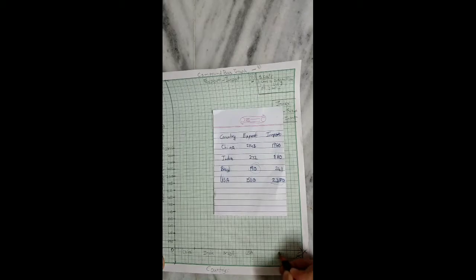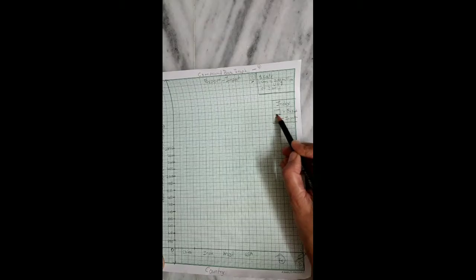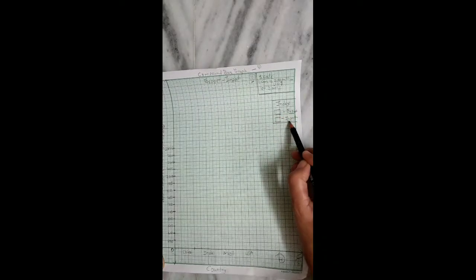After drawing your axis, you have shown what is to be plotted on your x and your y axis. So that was your fourth thing. And finally, we will be showing the index. Can you see the index? I have made 2 grids. One is for export, the other is for import.